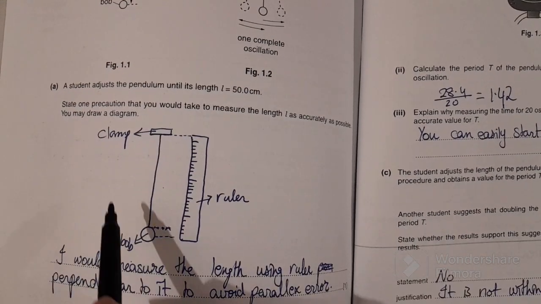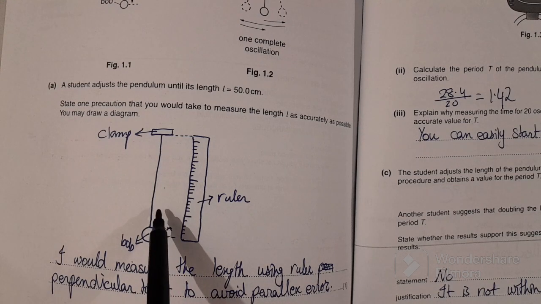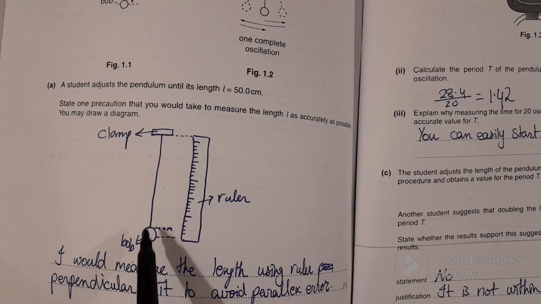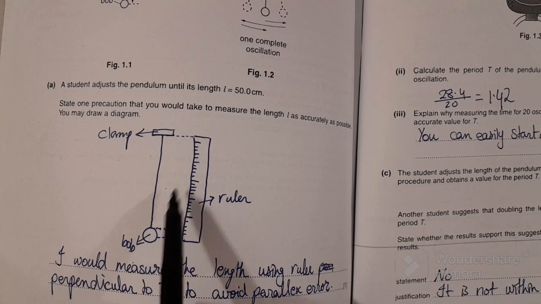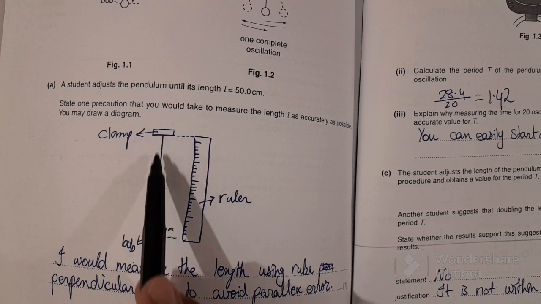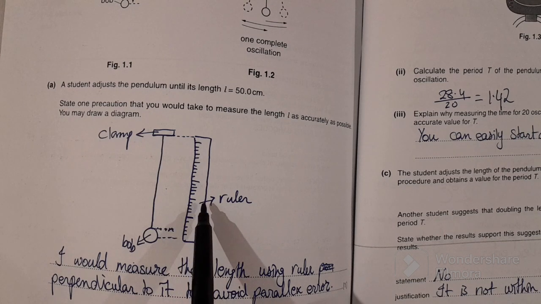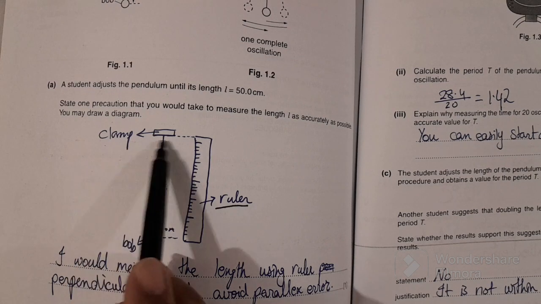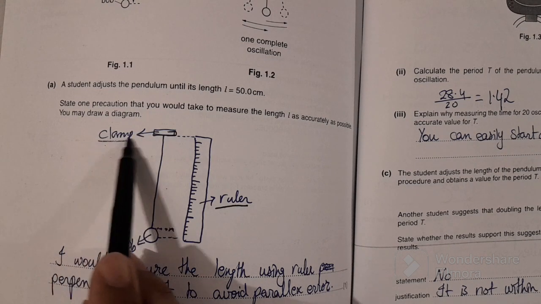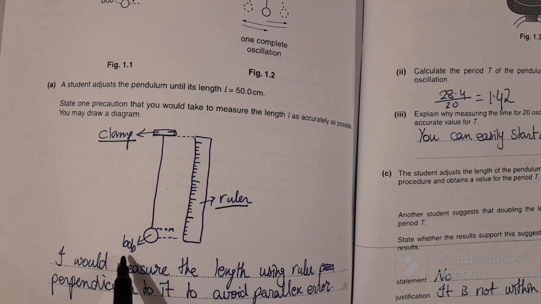So first we will draw a clamp with a length of rope attached to the bob, and then we will draw a ruler next to this clamp and the bob and mark this as ruler, and over here we will label this rectangle as clamp, and this circle will be a bob.